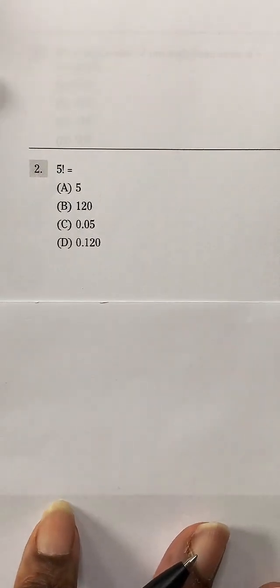So here we go. Number 2, we have 5. No, just kidding. We just have a 5, what's called 5 factorial. Is the answer A, 5, B, 120, C, 5 hundredths, or D, 120 thousandths? What do you think?